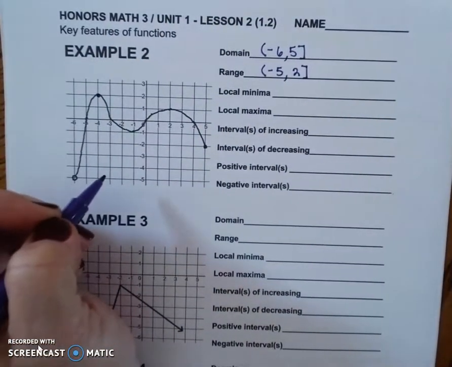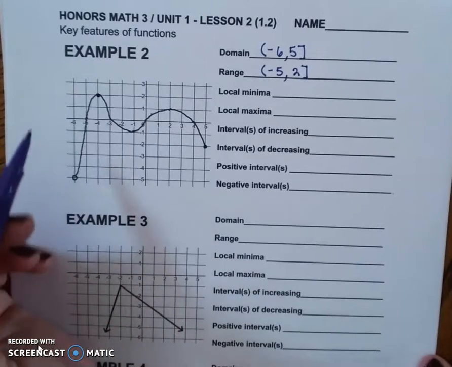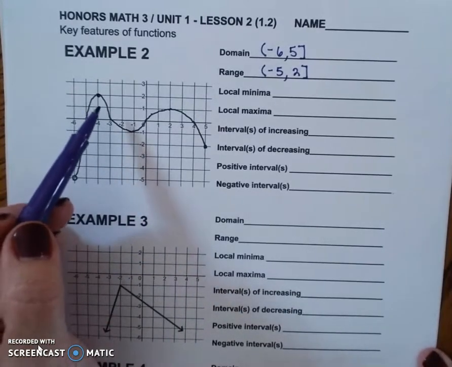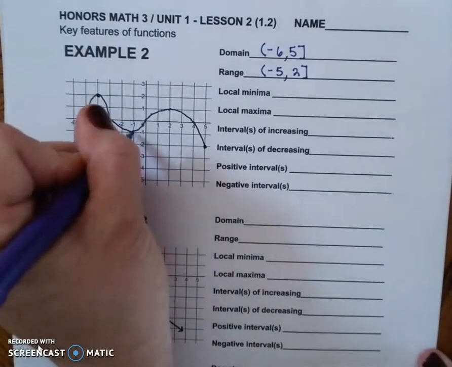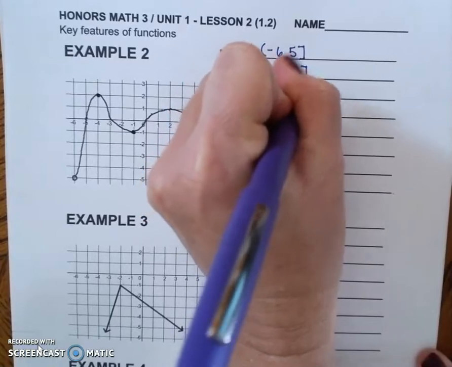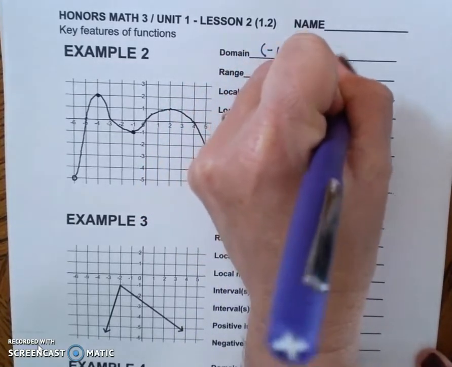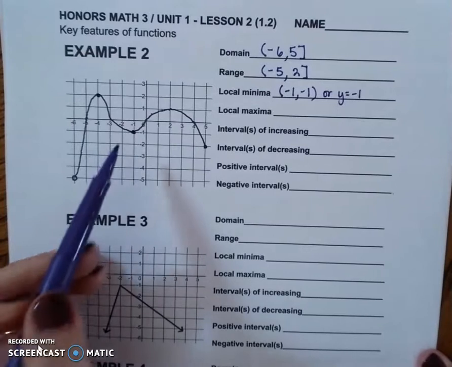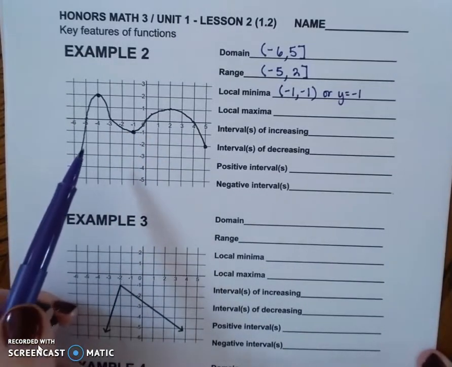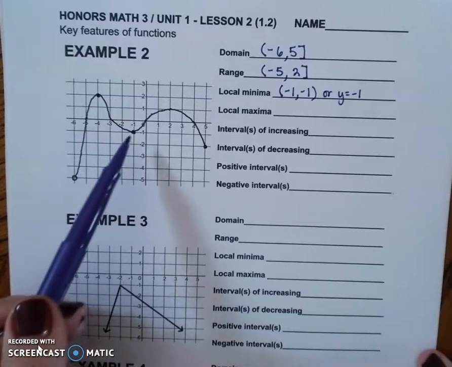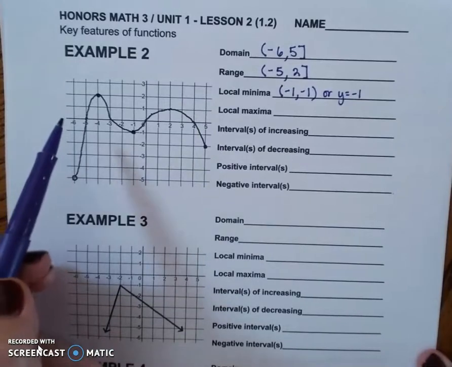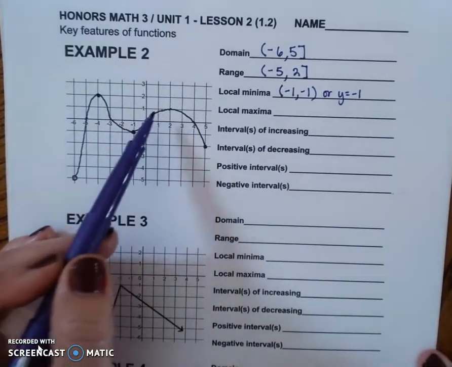So for our local minimum, if you look, we have a local minimum at, let's call this -1, -1, always parentheses, or we could write that as y equals -1. And remember, that's where it changes direction. So then our local max is going to be actually 2 turning places.